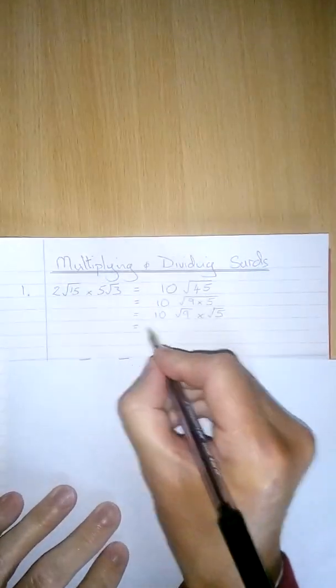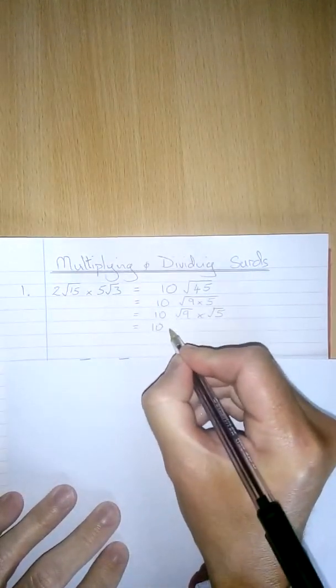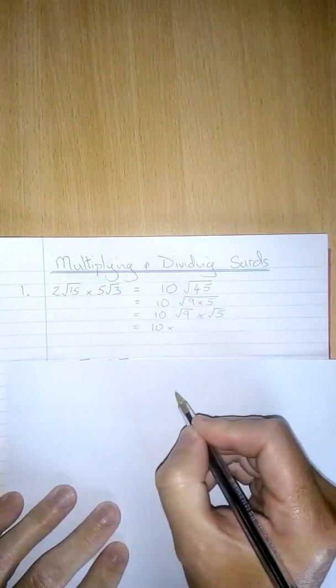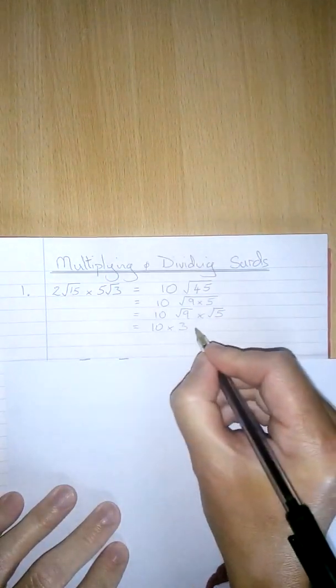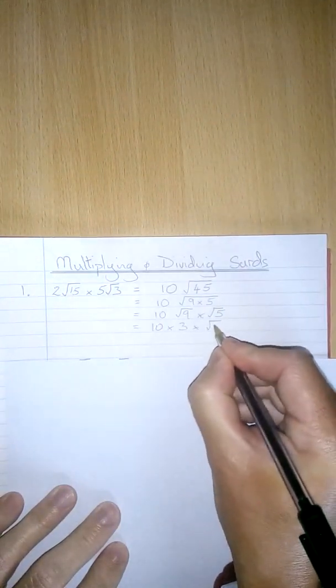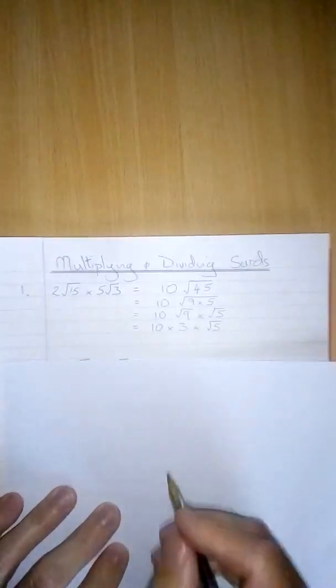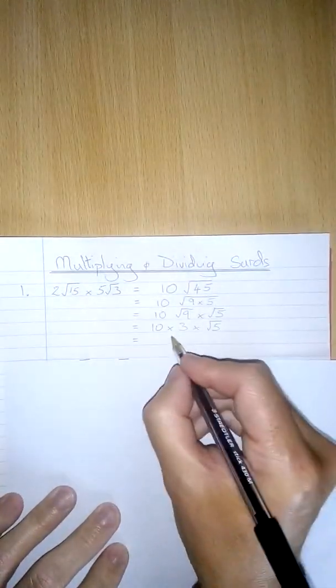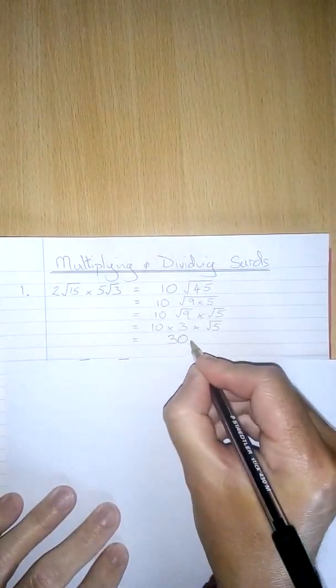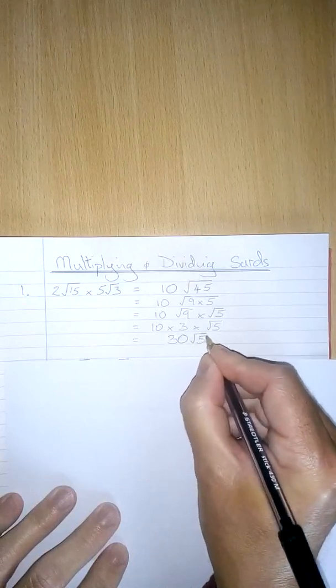And then you know the square root of 9 is 3. 5 remains the same. And finally you do the 10 times 3, which is 30 root 5.